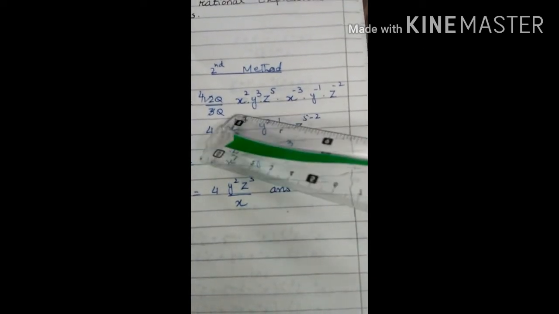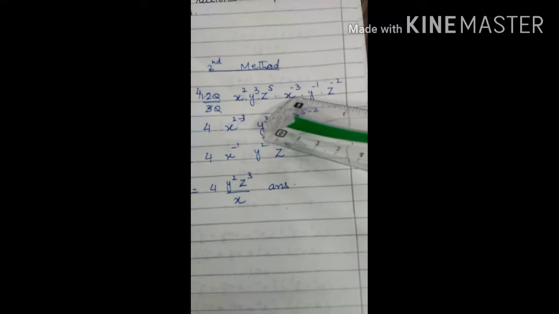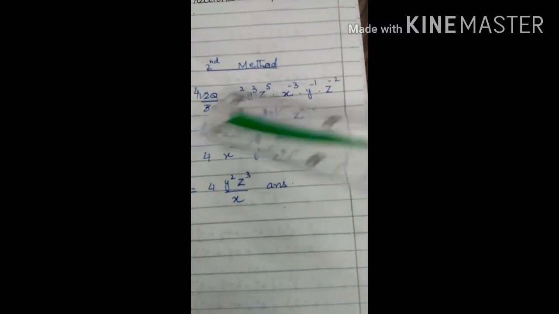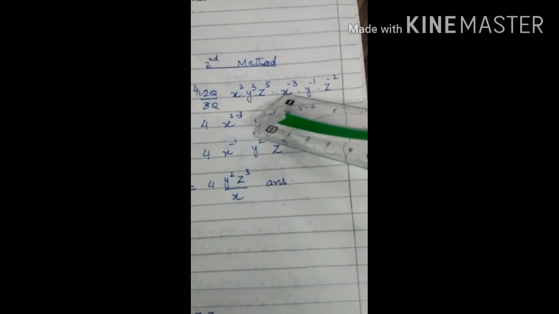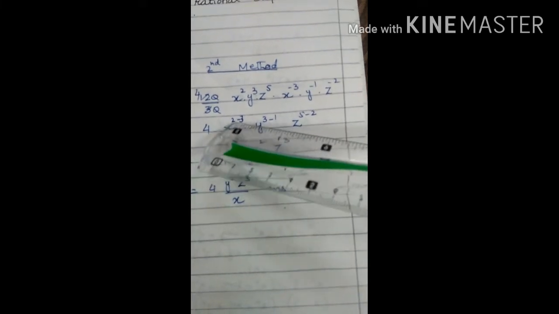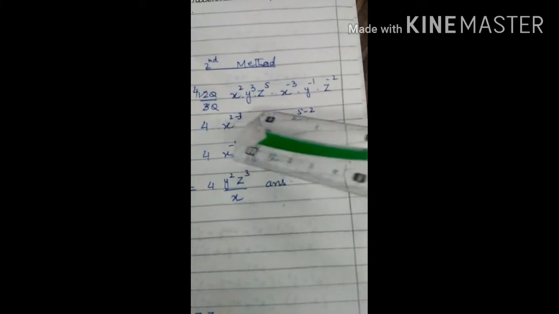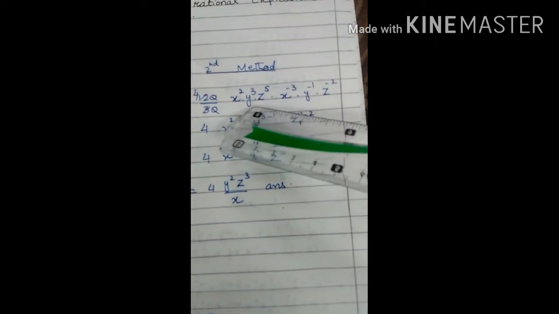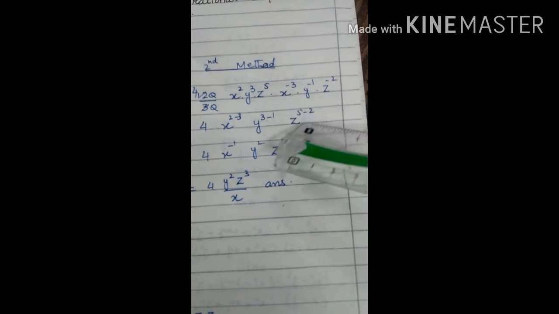Now, if we have the same bases, powers are added or subtracted. Here you have x square and x minus 3. X is the same variable, powers 2 minus 3. In the same way, y 3 minus 1, z 5 minus 2.